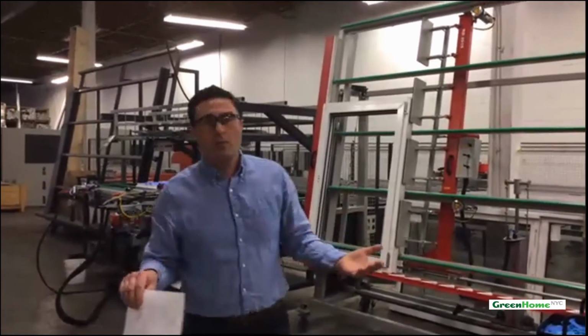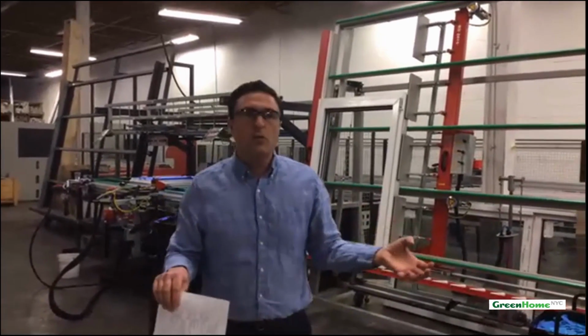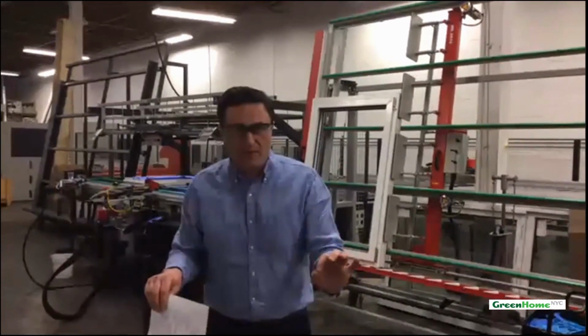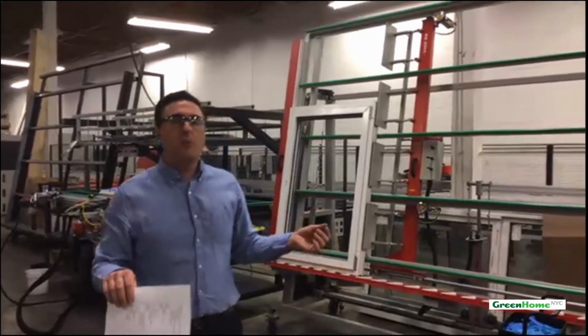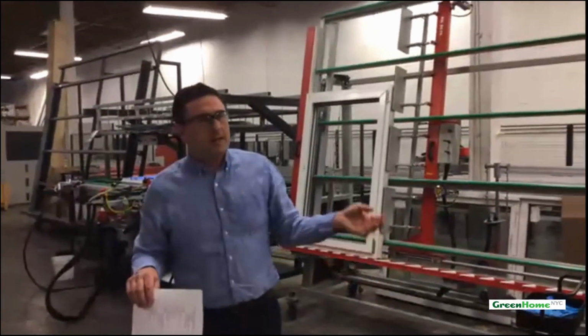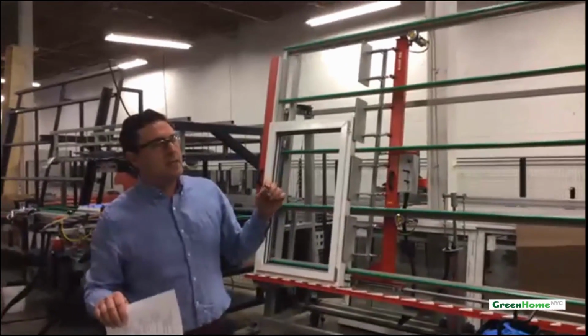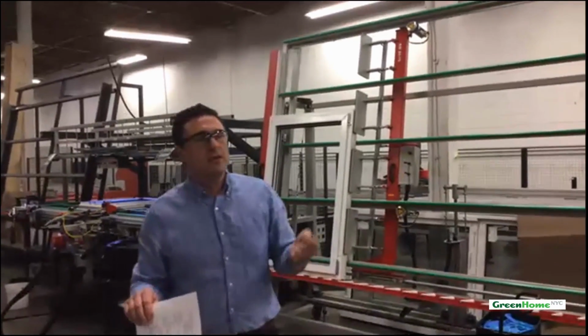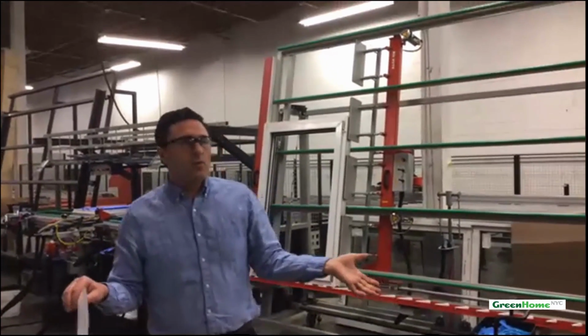So our windows, our frame has a UF value. That's just the thermal value of the frame of 0.17 BTUs per hour foot squared Fahrenheit. Then the glass.